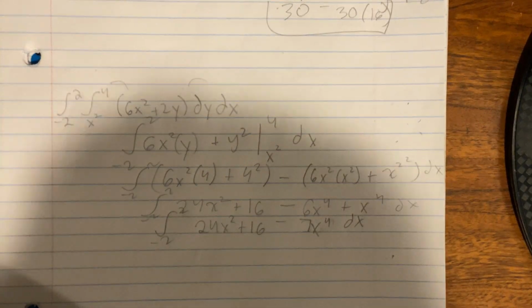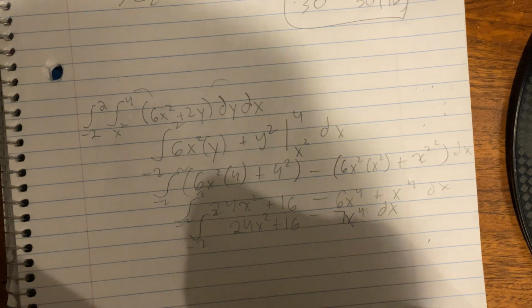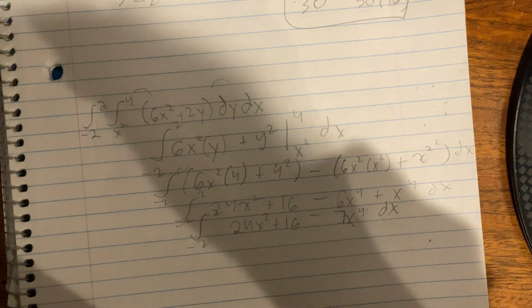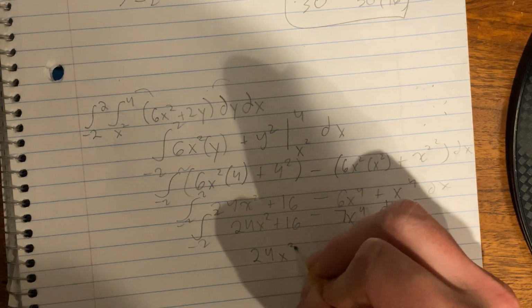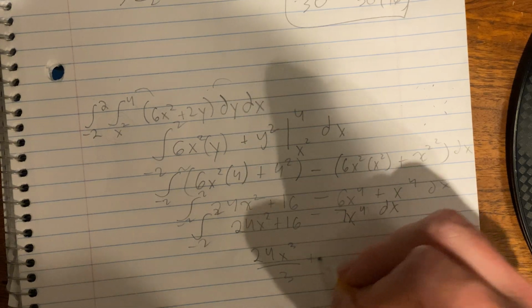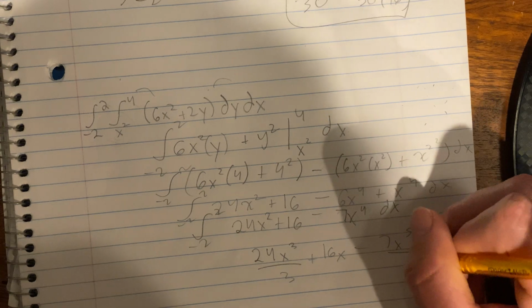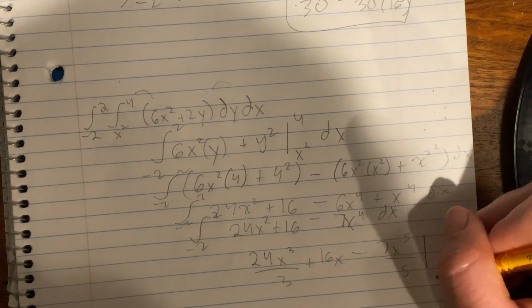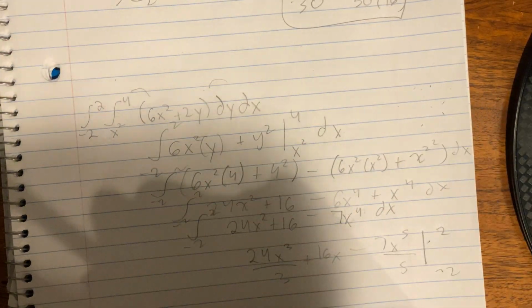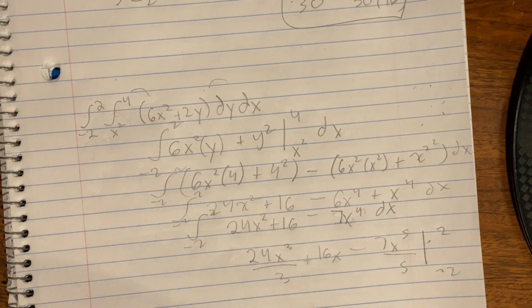Okay, so now we can take the integral of this, which is going to be more fun. 24x cubed over 3 plus 16x minus 7x to the 5th over 5, evaluated from negative 2 to 2. Okay, so this is going to be a fun integral, but we're still going to finish it, right?